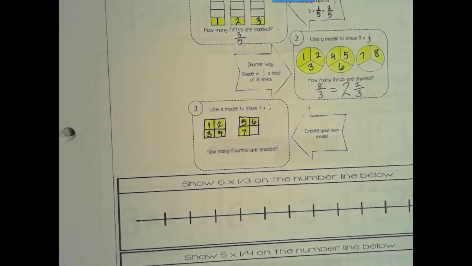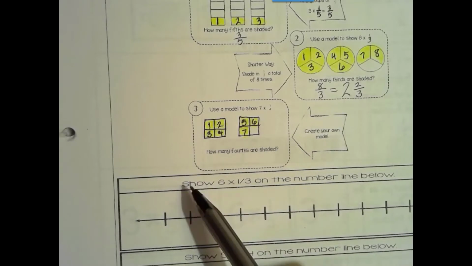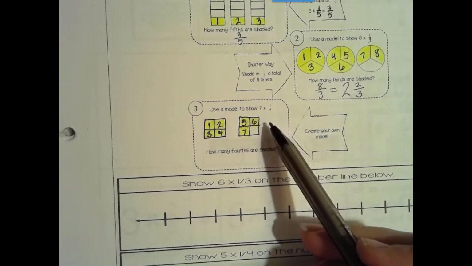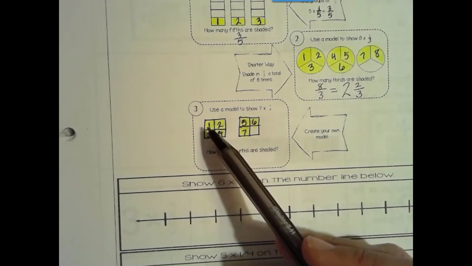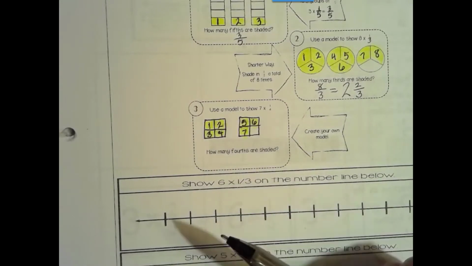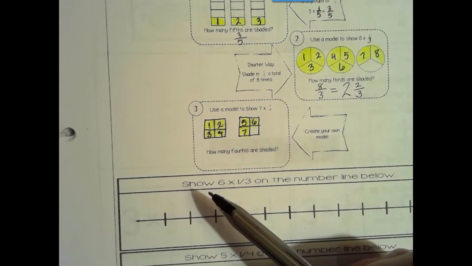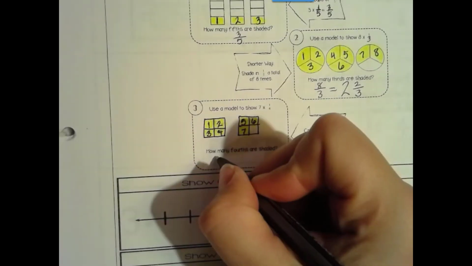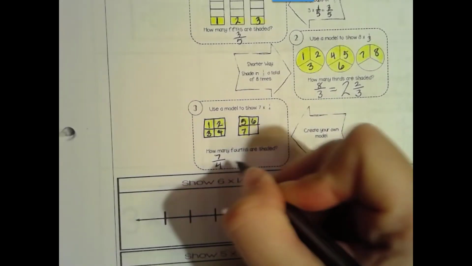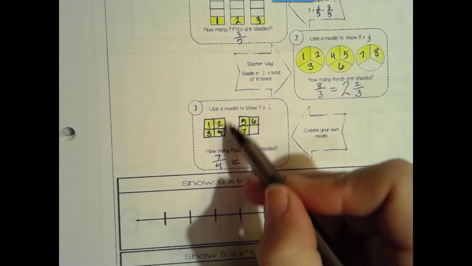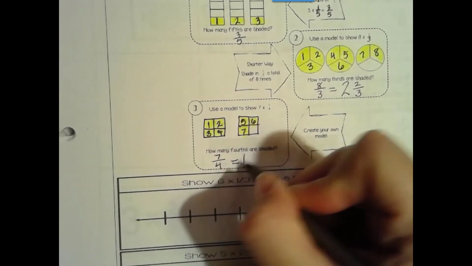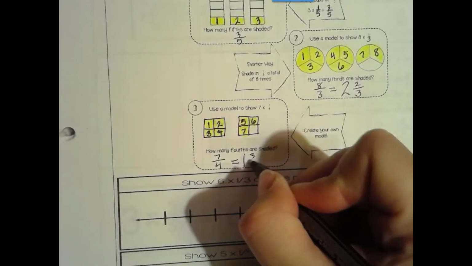So there's my model. It was cut into 4 equal pieces or fourths, also called quarters. And I represented 1, 2, 3, 4, 5, 6, 7 of those fourths. How many fourths are shaded in? 7 fourths, or 1 whole and 3 fourths.